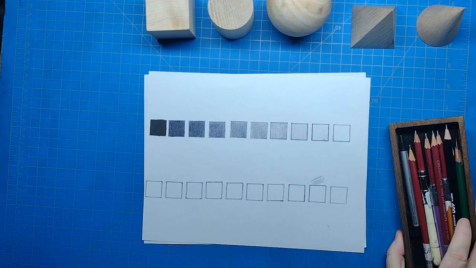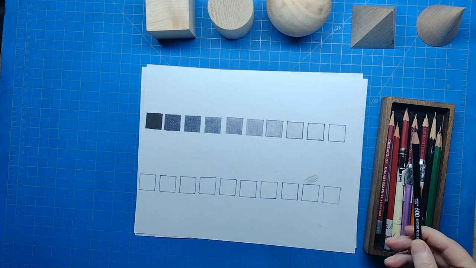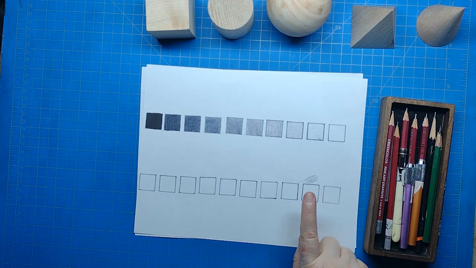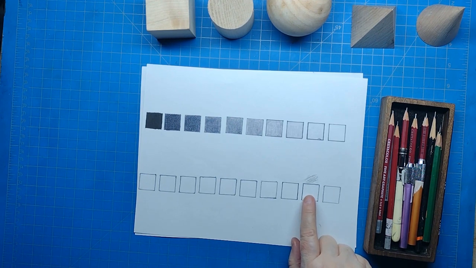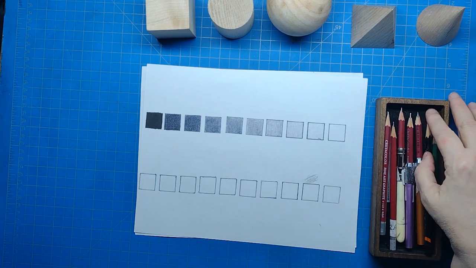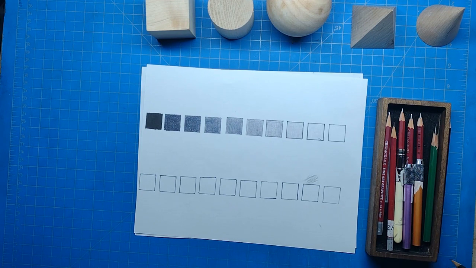I have these other colors. I'm going to use them up. I have them in this little tray so they don't roll around. And right now, what I would use on this one would be a 2H. Let me see. You can very lightly use a 2H, but you can also use a 4H.